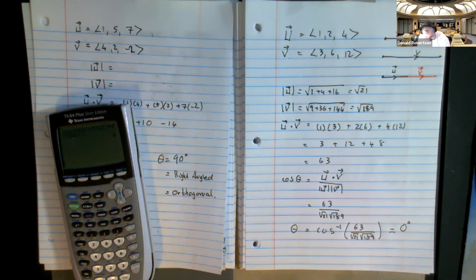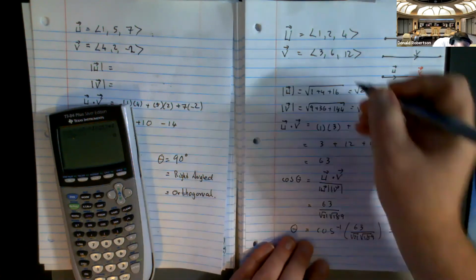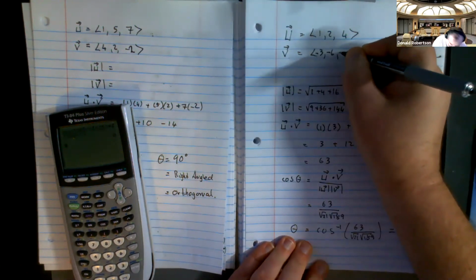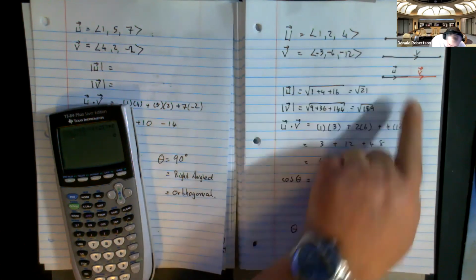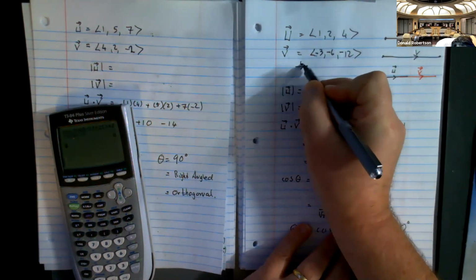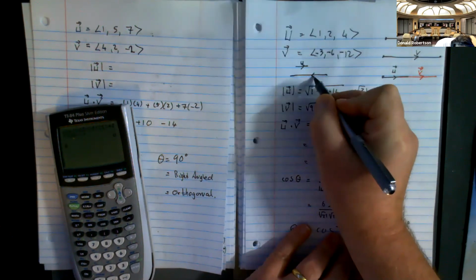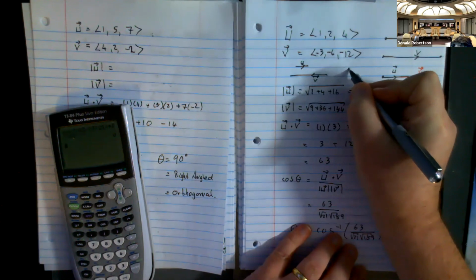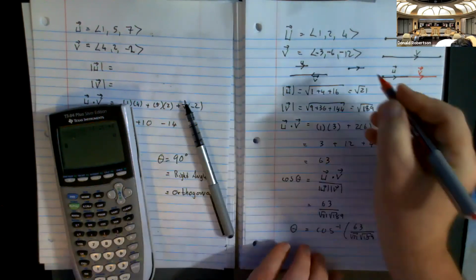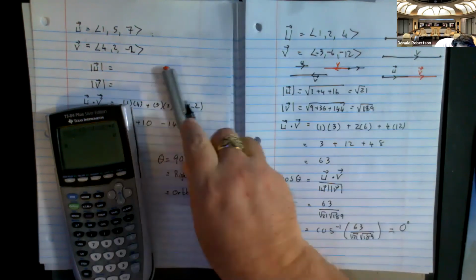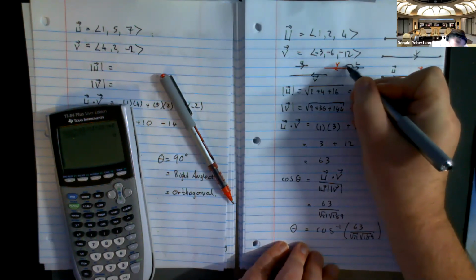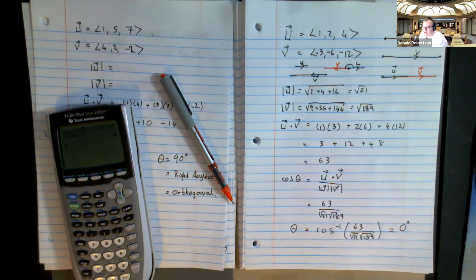Third possibility, only have time to talk about it. Suppose U and V are those two guys. Now, they look almost identical to this story, but there is a difference. Isn't U going this way and V going that way? So when you put them together, won't the angle be 180 degrees, not 0?